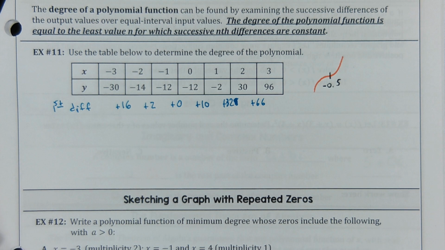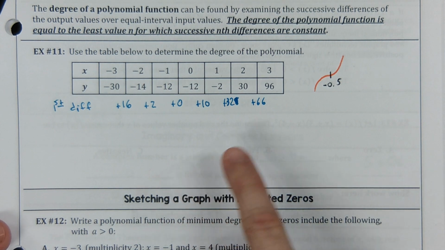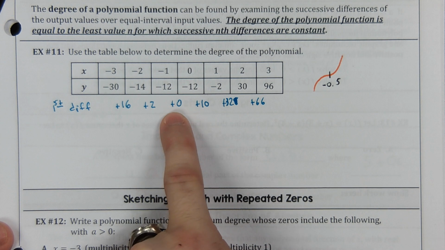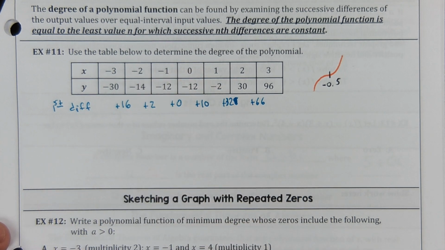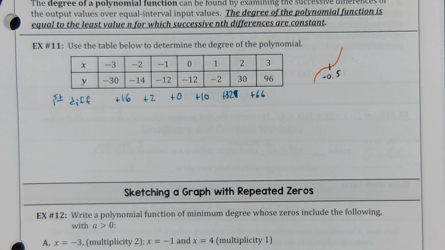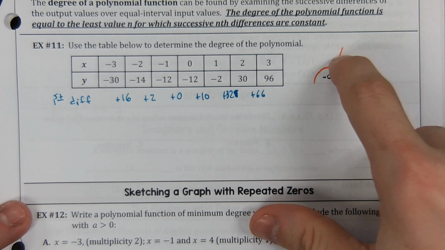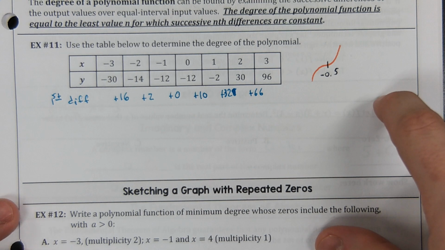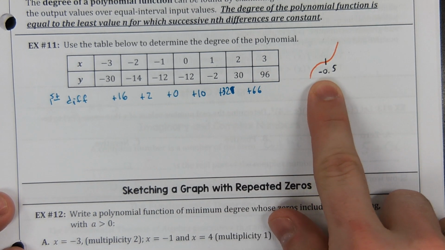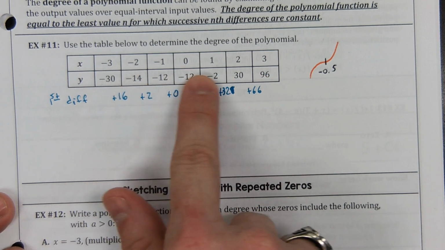Why is the inflection point there? The reason I'm saying it's probably there is because this flat piece happened right here between 0 and negative 1. So its degree can't be even? It could still be even, because what if it comes back down? Then it would be even. It could be. We don't know. This is what we know right now. It looks like that on this space.